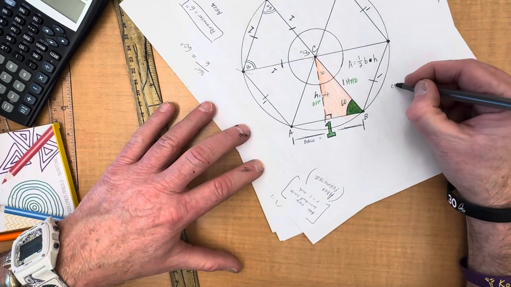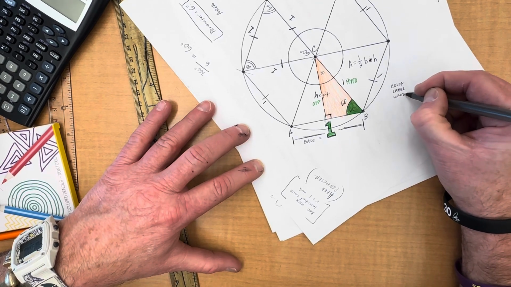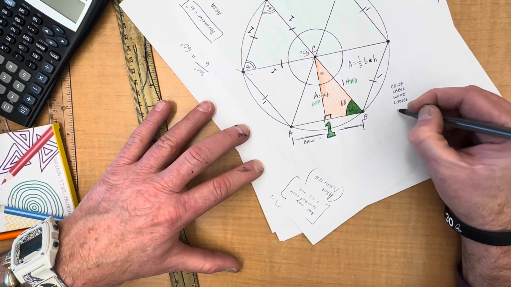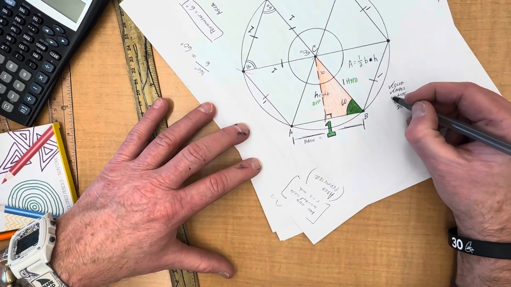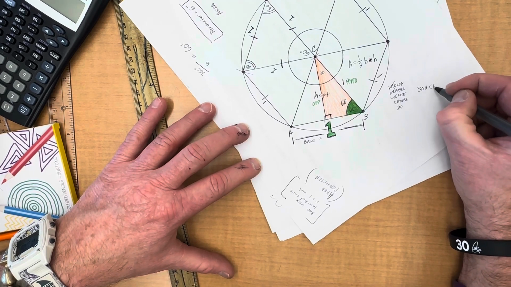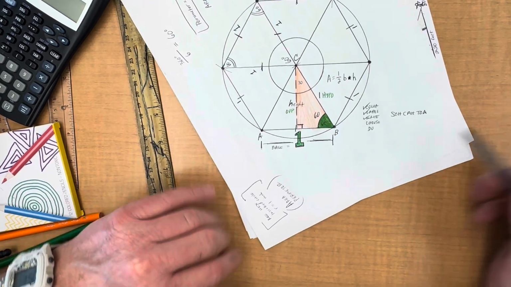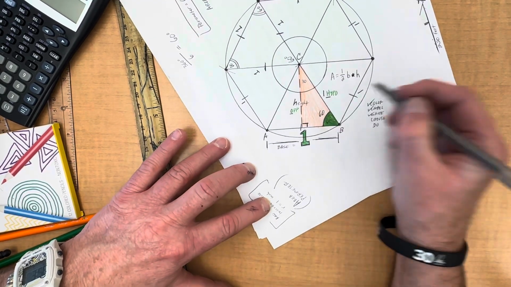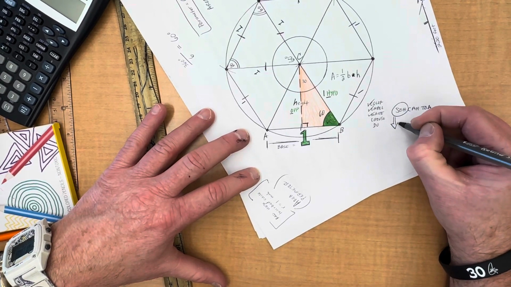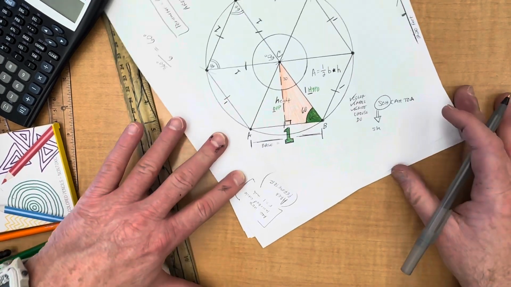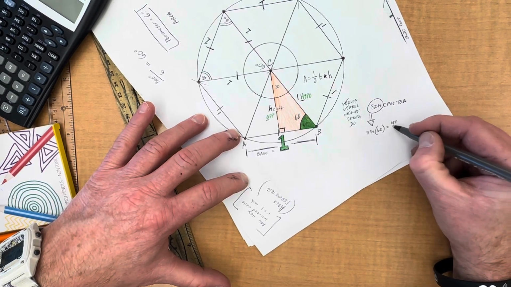So at this point, we're at color, label, write, choose, and do. We colored in the 60. We labeled opposite and hypotenuse. We're going to write SOHCAHTOA. We're going to use the O and the H, so we're going to go with SOH. S, sin of the angle 60 equals opposite over hypotenuse.